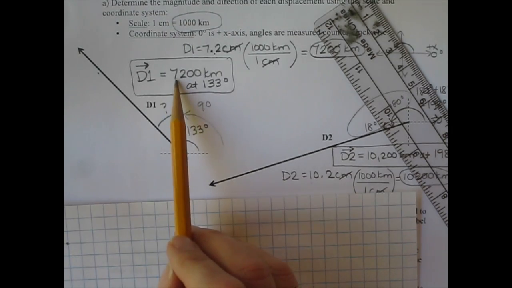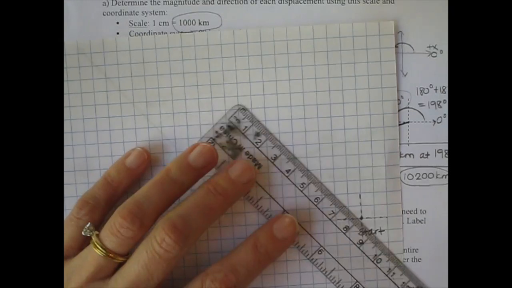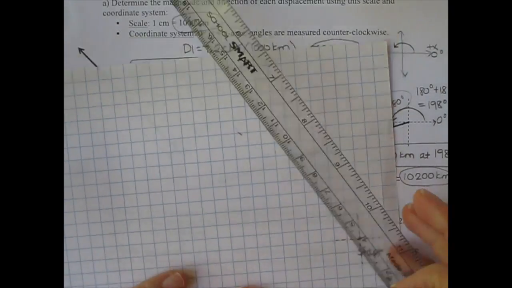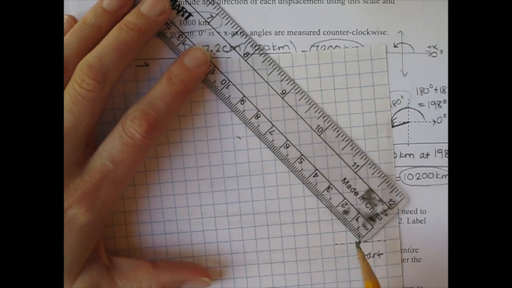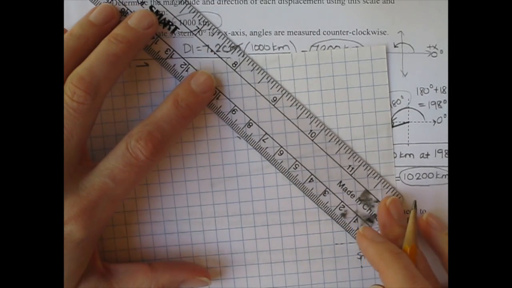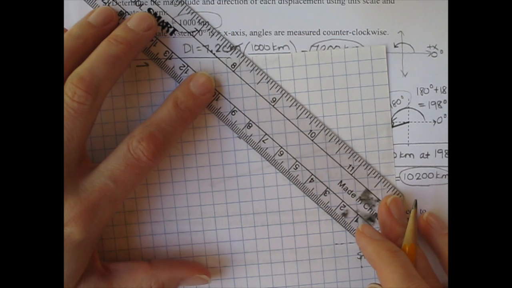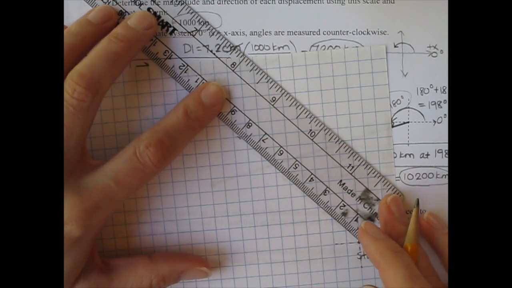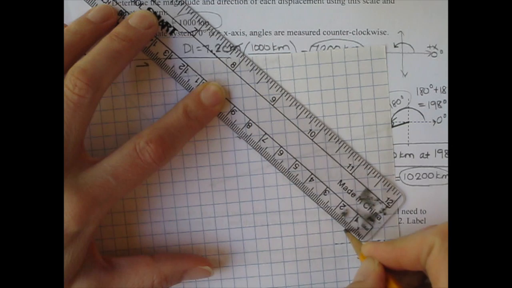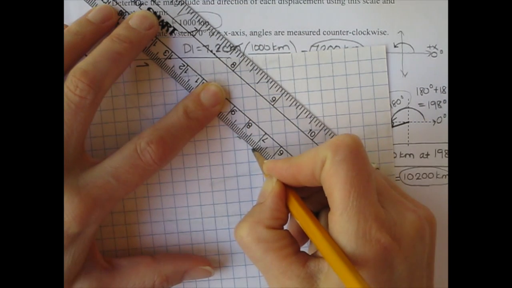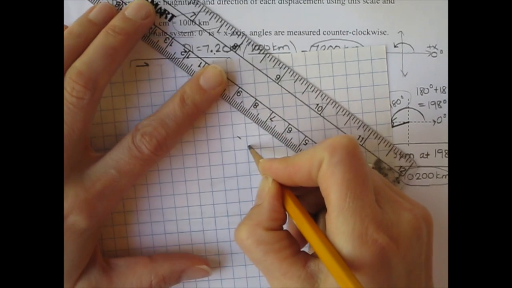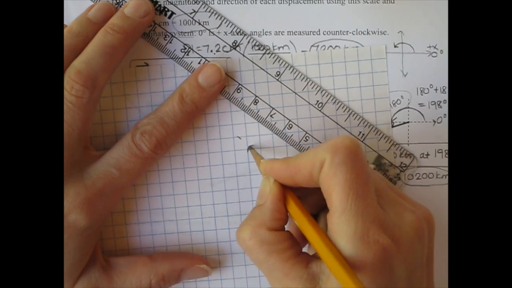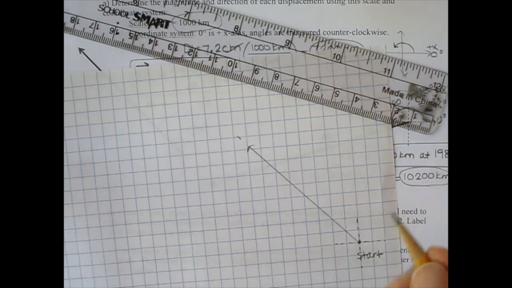You can't draw a vector that's 7,200 kilometers long. So I'm going to turn the ruler around so that the 0 centimeter mark is here and draw an arrow that's 7.2 centimeters long. Be as precise as you can, making the very point of your arrow end at 7.2 centimeters.